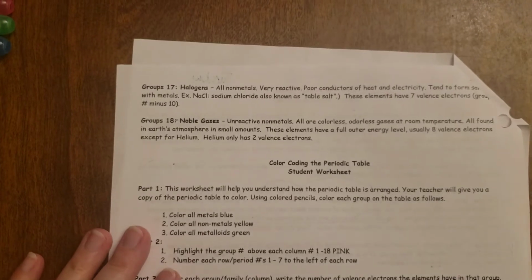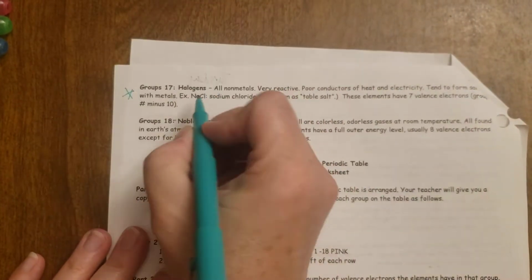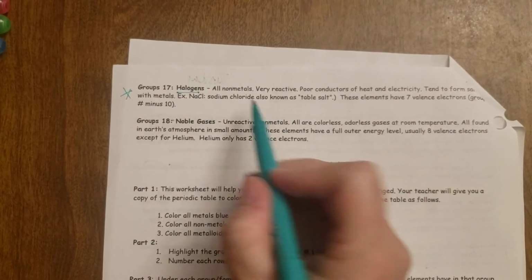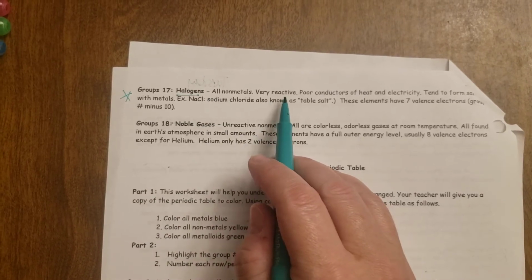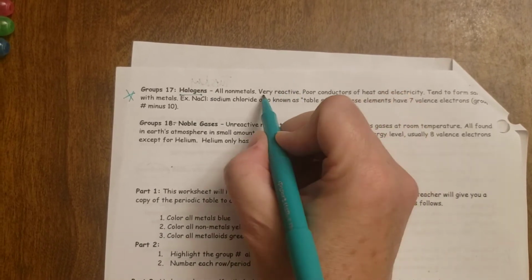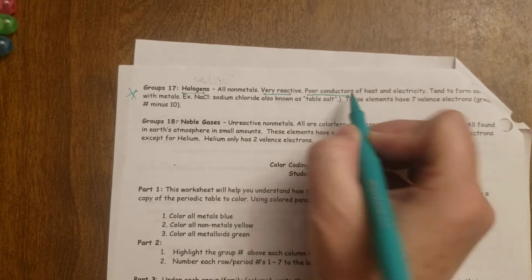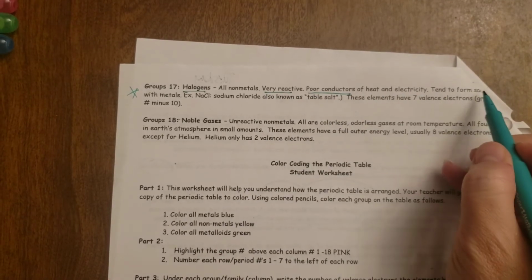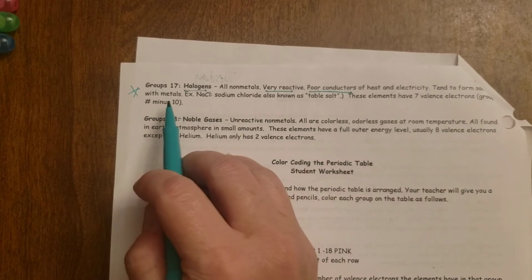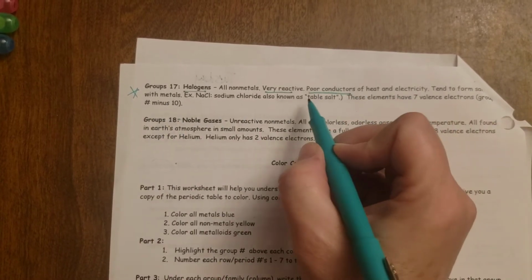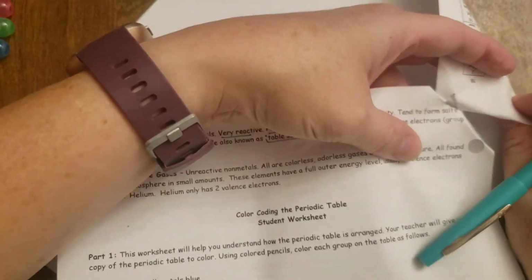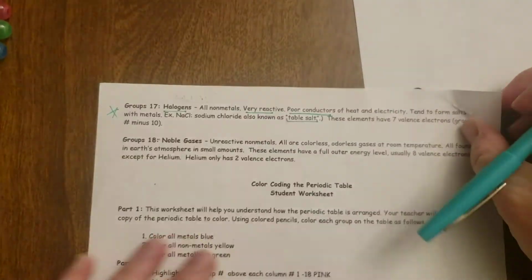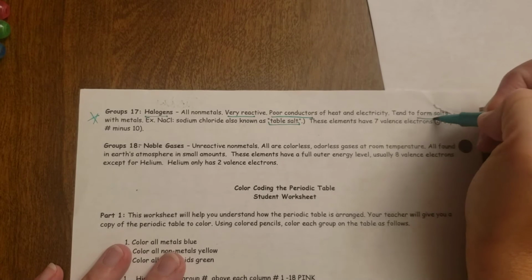Okay, group 17. These are called halogens, and they are all nonmetals. They're very reactive, and they're poor conductors. They tend to form salt with metals. So this is where we get table salt from. If we get here where this staple is, you can see the word forms salts.